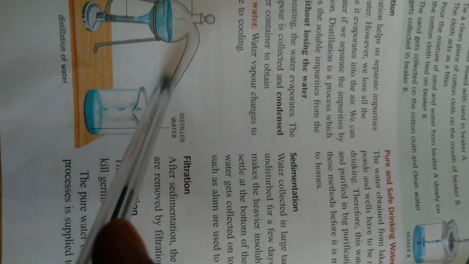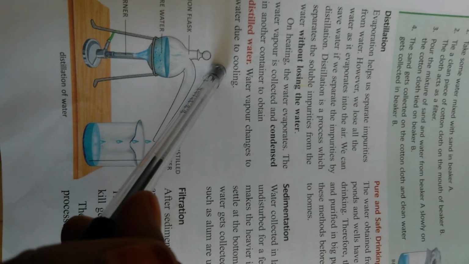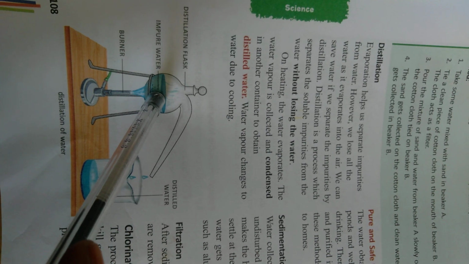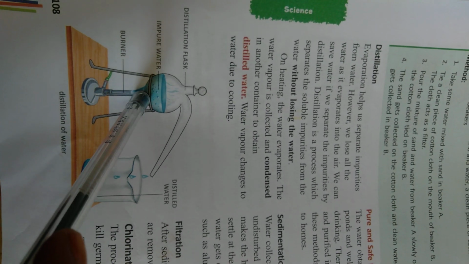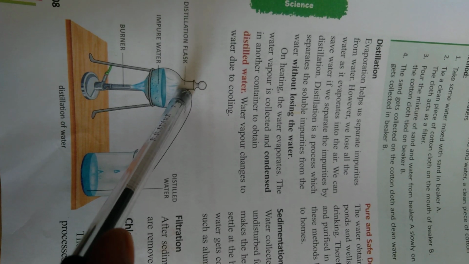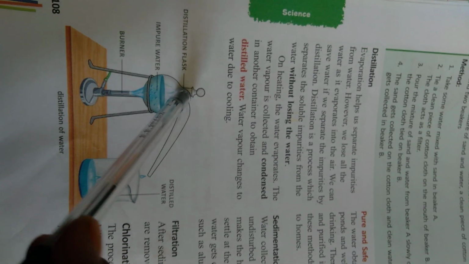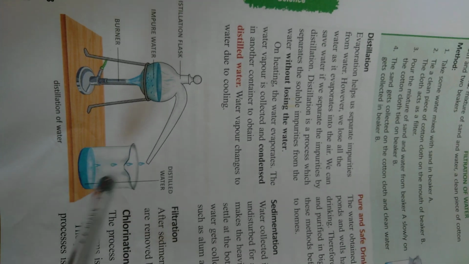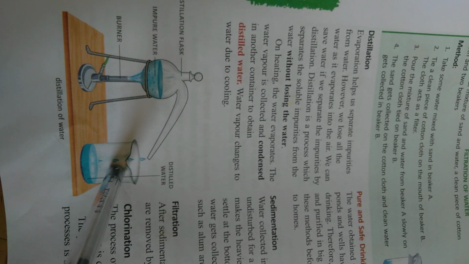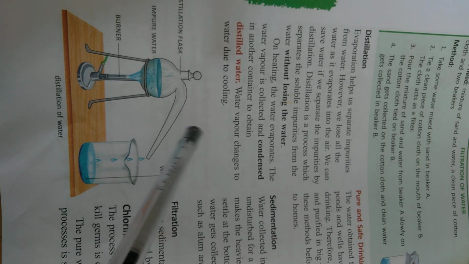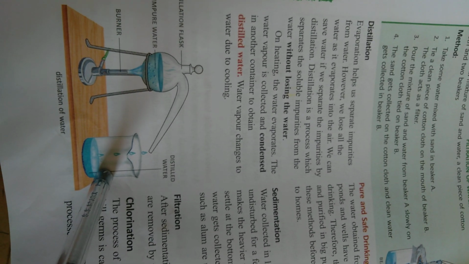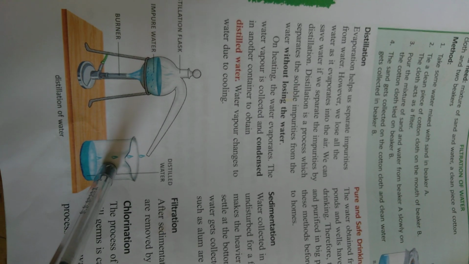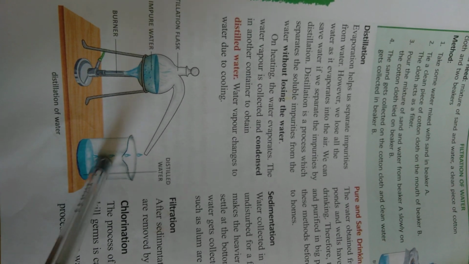You can see here we are evaporating the water. Here is a beaker, a distillation flask filled with impure water, and a burner. Here we kept a lid. So while evaporating, whatever water evaporates is collected into another container. That is called distillation. The water we collected into another beaker is called distilled water. After cooling, the water vapor changes into water.